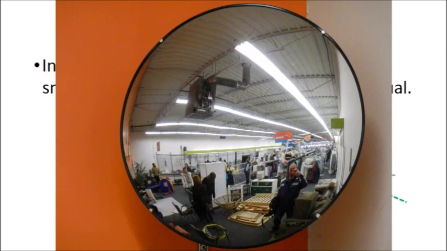So here's an example. This is just a security mirror. That's me in the bottom right taking a picture. And you'll see that everything is very tiny, and it's all right side up, and it's all virtual. And it doesn't matter how close or far away I get from that mirror, everything will always be right side up and tiny.